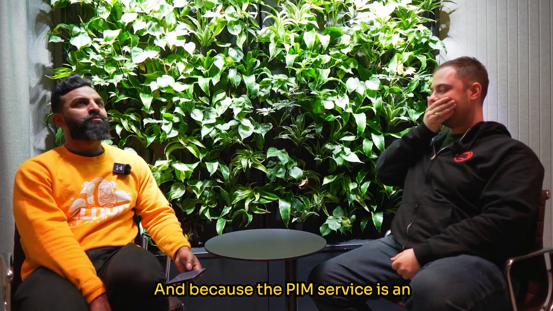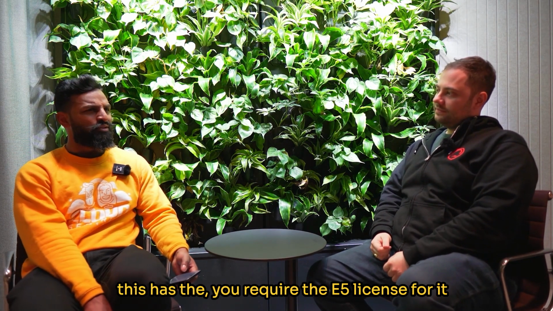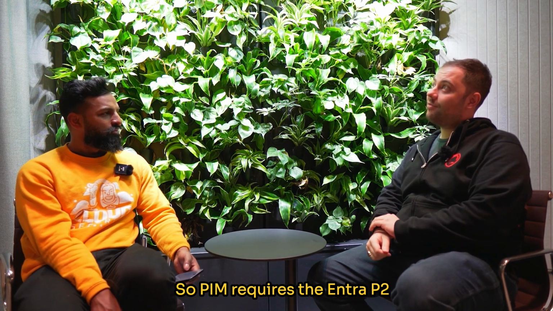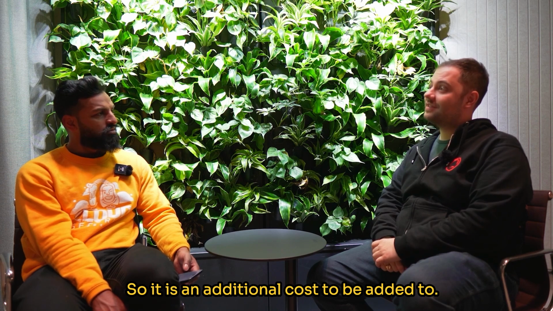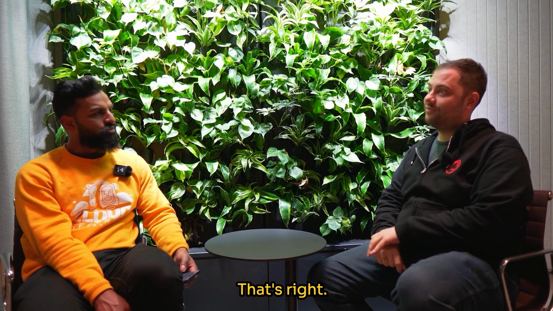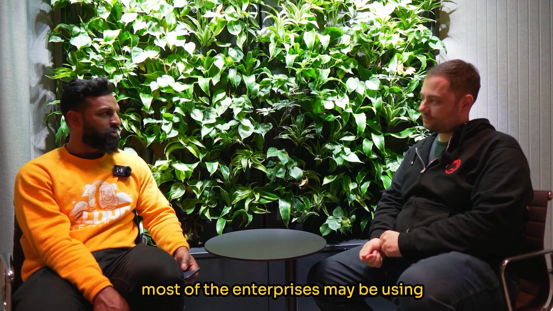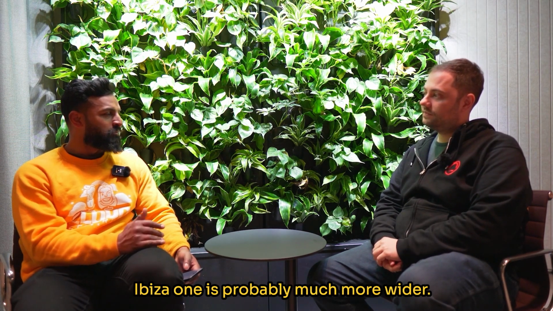Interesting. The PIM service is an interesting one because it requires a license. PIM requires the Entra P2 license, for example, so it is an additional cost added to your management. That's right. Maybe most enterprises are using it, but it may not be as widespread. But the Ibiza one is probably much more widespread.